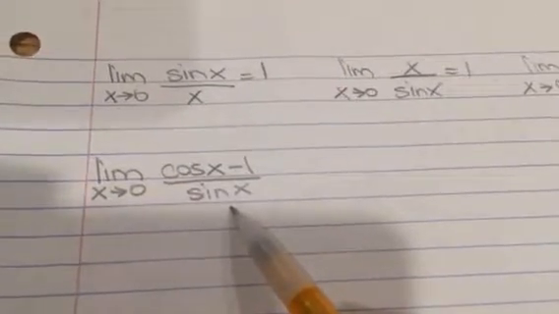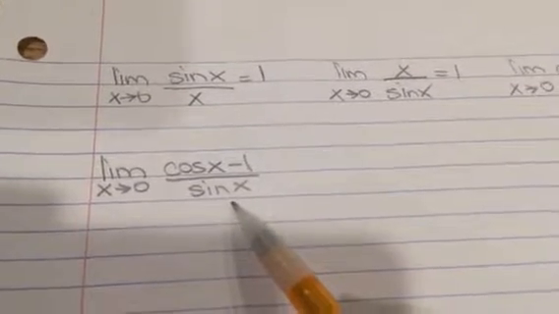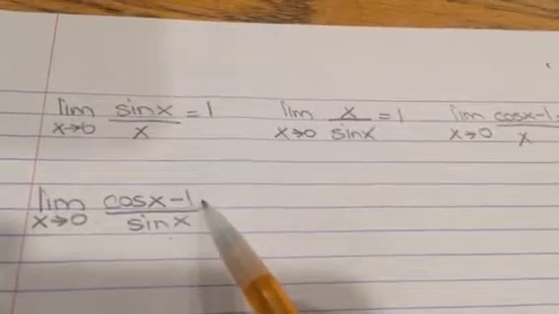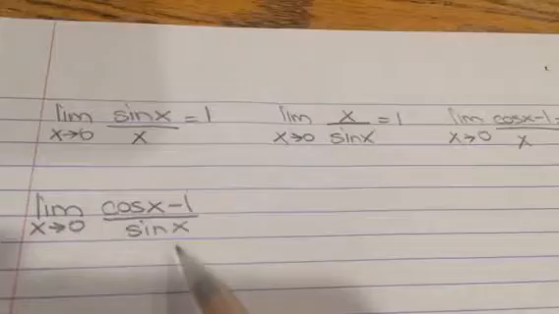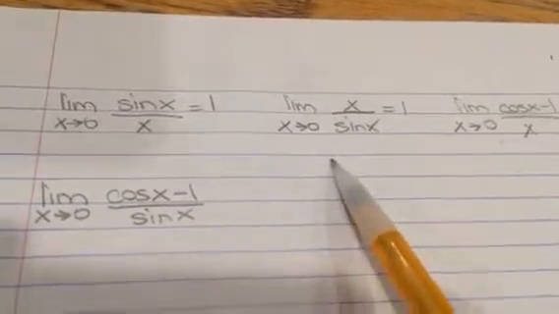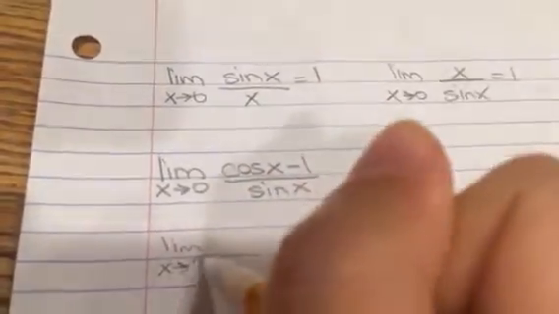When I take a look at this, I ask myself, is there something here that I can see that is one of my known facts? I notice the numerator looks like this limit, and the over sine x looks like this limit. So let's break it apart and do some work. Break it down. That's right, that's how we roll.